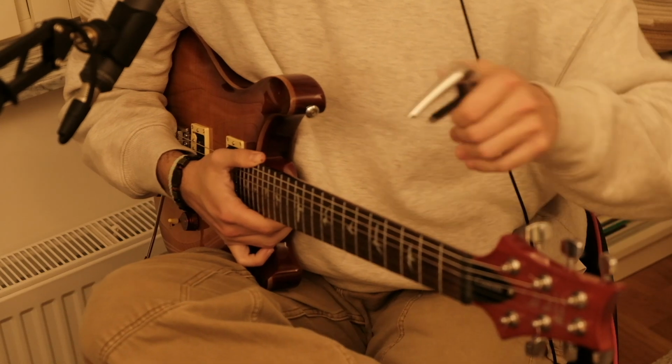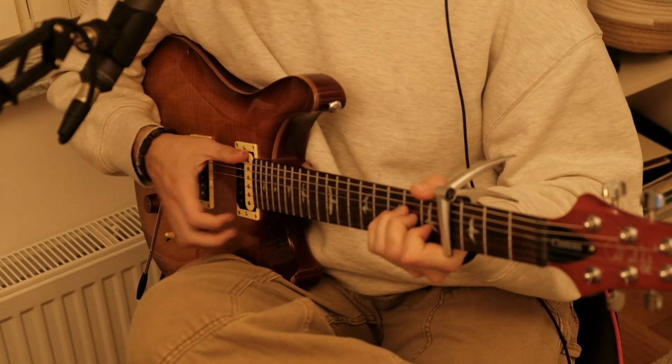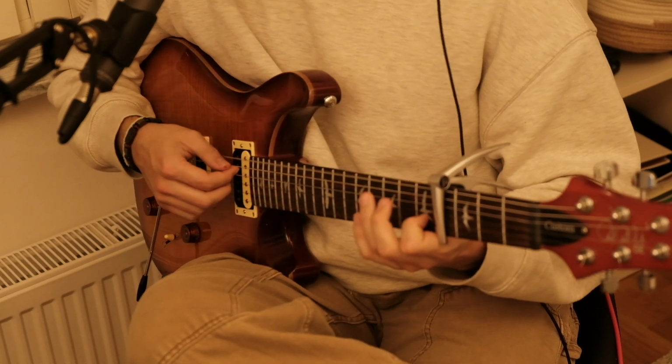So I wanted to find a pattern that is house friendly and, you know, that makes me want to connect with it and maybe move a little bit. So I found this one. I'm using the capo in the 4th fret, and I'm playing something like... No sunshine when she's gone.